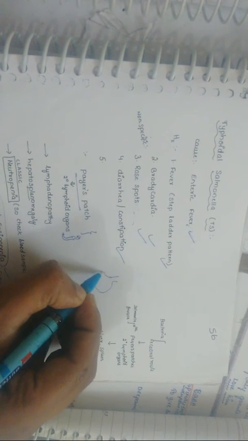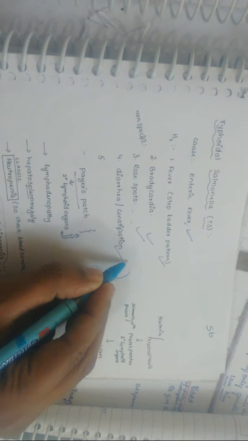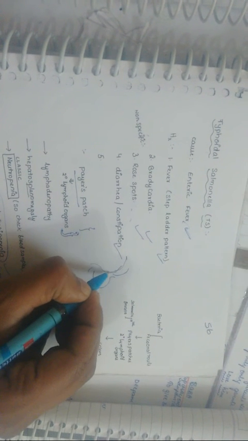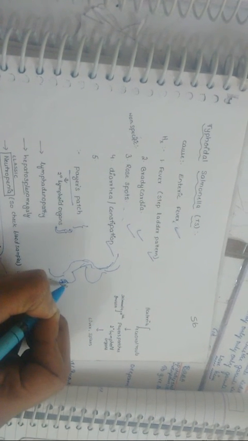Let me tell you the basic pathophysiology, what's happening here. Once the salmonella enters the stomach, it is in the intestine. You know that you have a Peyer's patch, and in the Peyer's patch it starts multiplying. As you know, there is a system known as the enterohepatic system. Through this enteroportal system it enters into the liver. Once it enters the liver, it goes to the heart, and from there it goes to the aorta and spreads to different organs.